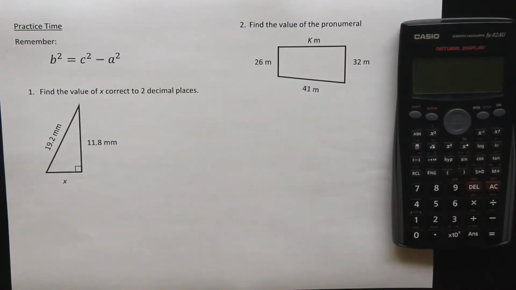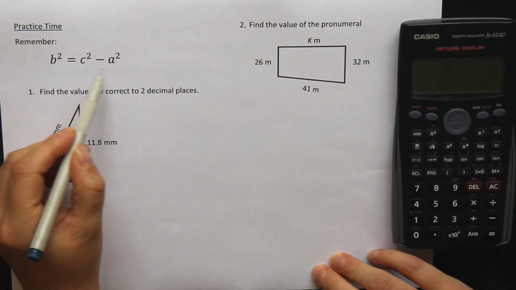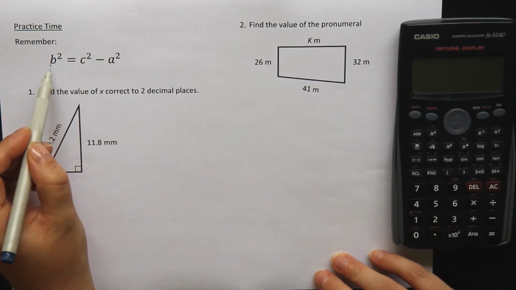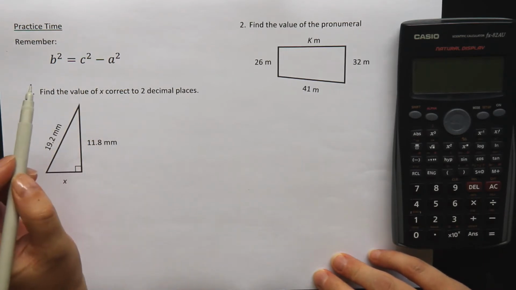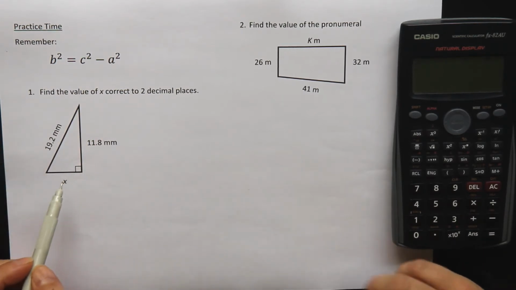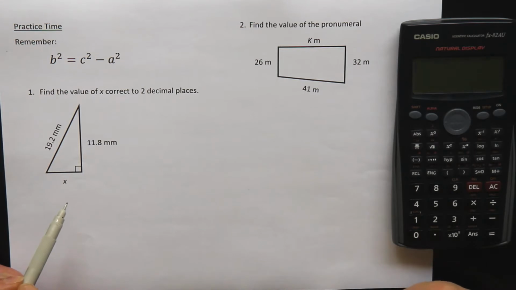Okay, it's time for you to have a practice. To help you remember, I have put the formula here for you for the shorter side, b squared equals c squared minus a squared. So I want you to pause the video and have a try of these two questions, and then we'll go through the answers together.